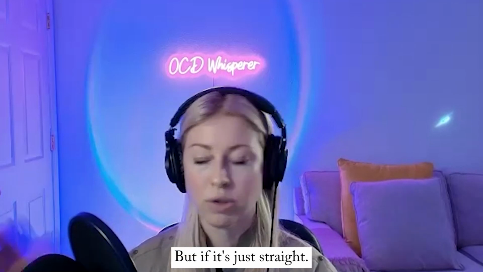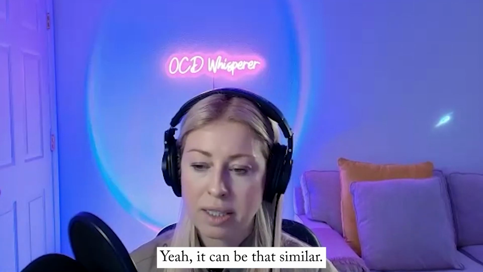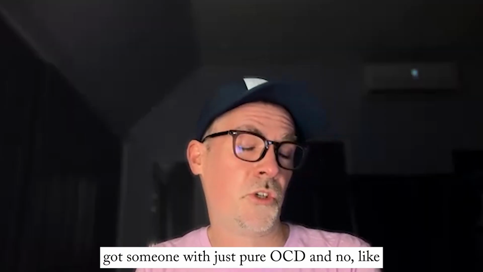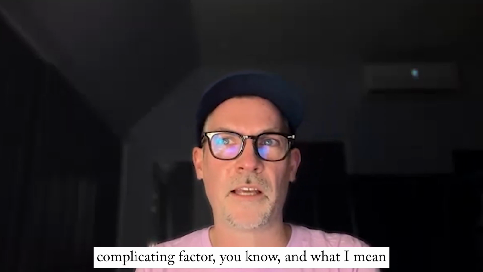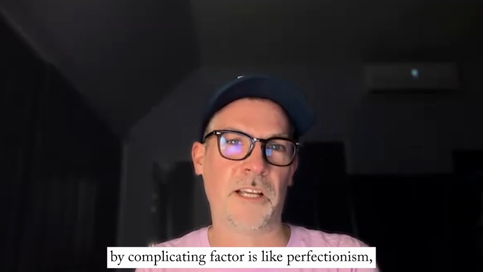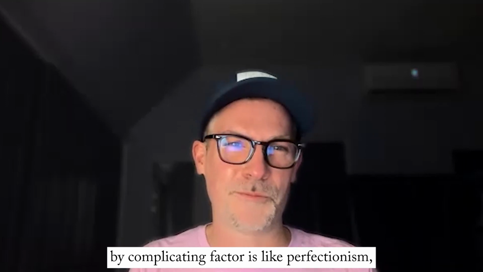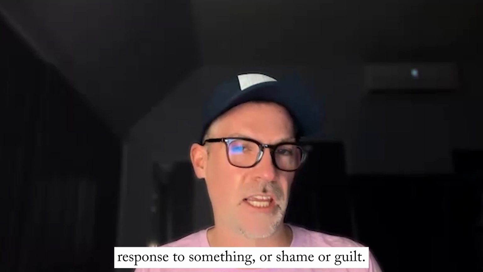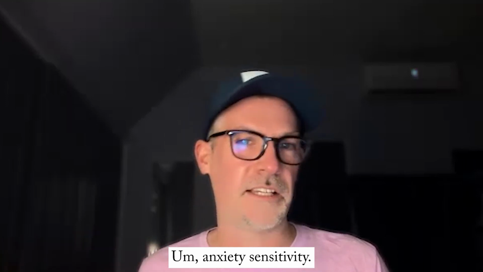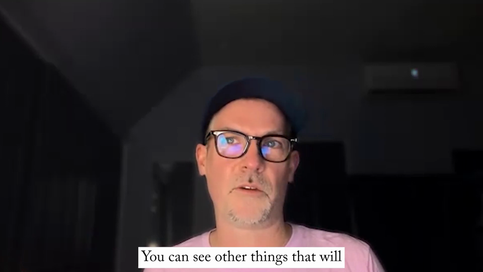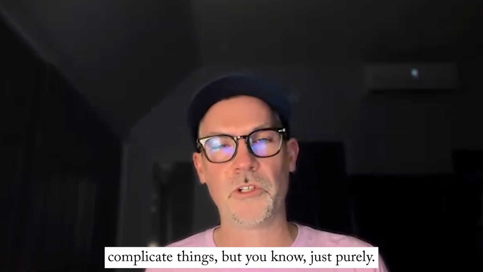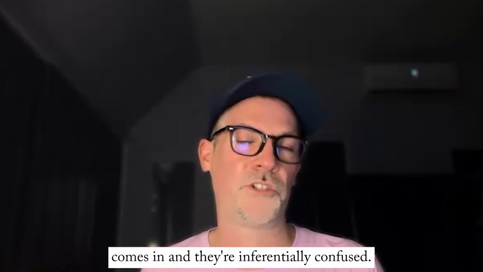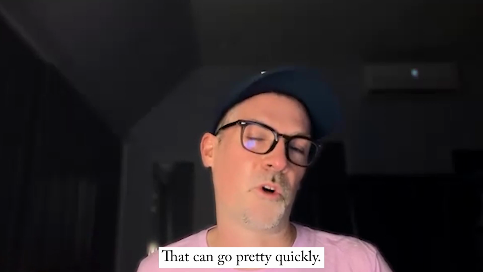But if it's just straight ICBT, it can be that similar. I've found that if you've got someone with just pure OCD and no complicating factor, and what I mean by complicating factor is perfectionism, or a very strong disgust response to something, or shame or guilt, anxiety sensitivity. You can see other things that will complicate things, but just purely OCD from an ICBT perspective, someone comes in and they're inferentially confused, that can go pretty quickly.